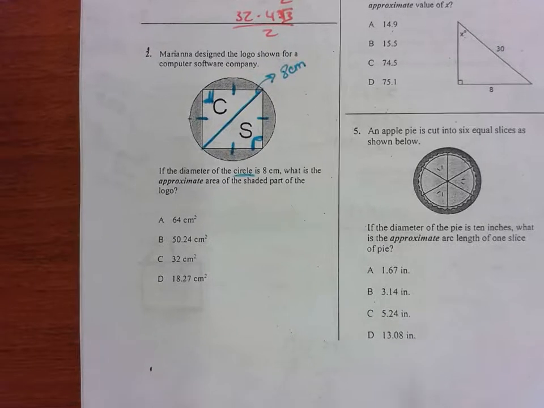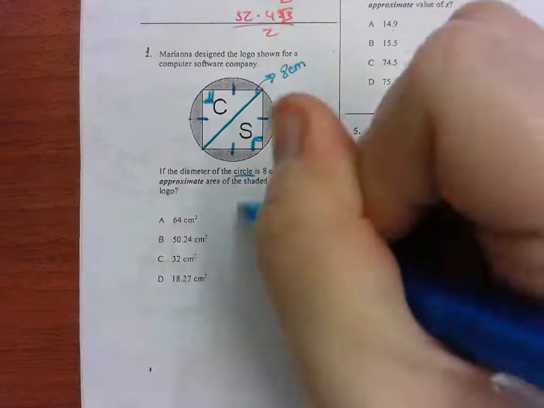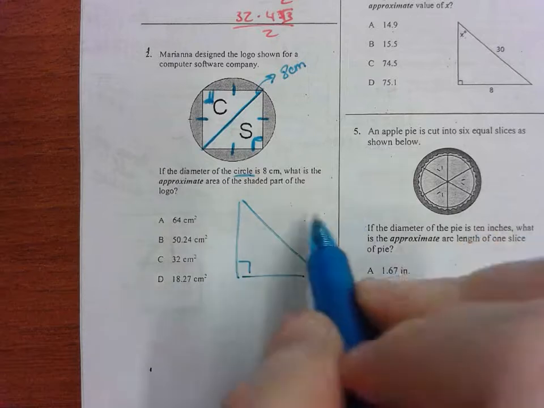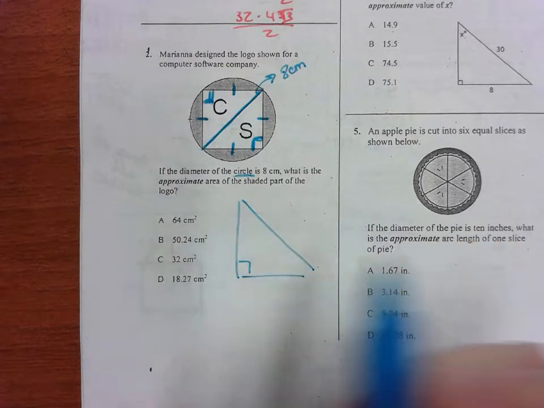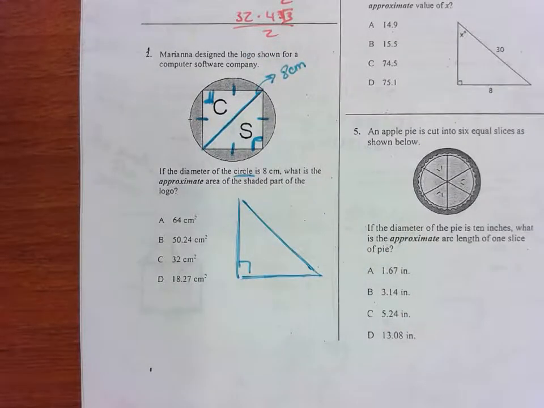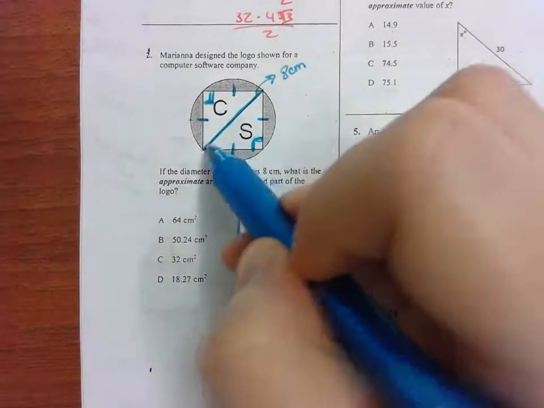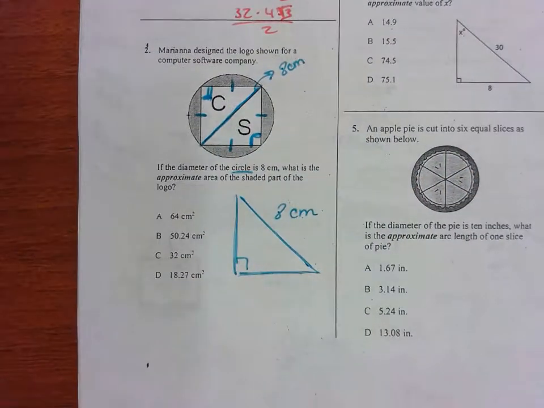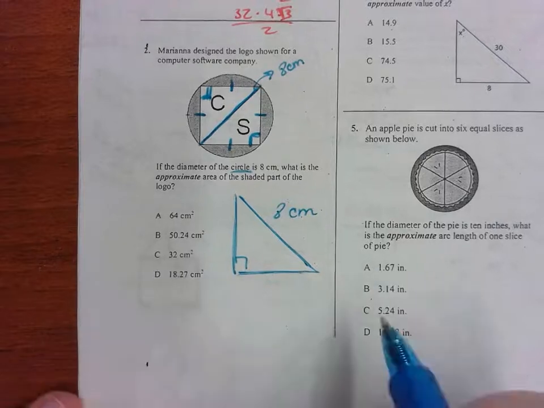All right. Now to set up to actually solve the special right triangle, one of the triangles. I know that the length of the hypotenuse is what? They gave it to me. 8 centimeters. Right here. This is the hypotenuse. That's 8 centimeters. Okay. And what do we know about our 45, 45, 90?